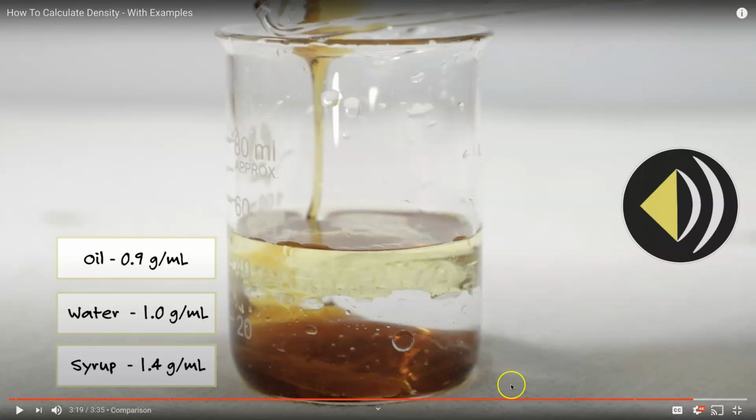And what settles to the bottom, of course, is your most dense at 1.4, that's the corn syrup. Water, which has a density of 1.0 grams per milliliter, is right in the middle. And of course, the least dense is going to be 0.9 grams per milliliter, and that's oil. So these things settle out into layers when poured together into one beaker because of their density difference. Always the least dense, or the lower number, is going to come to the top, and the most dense, or the greatest number here for density, is going to sink to the bottom.